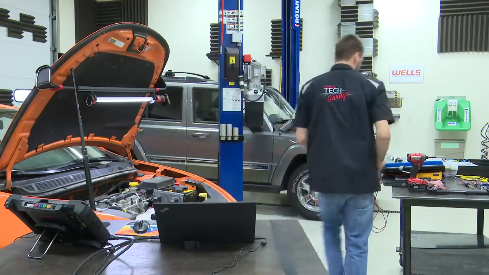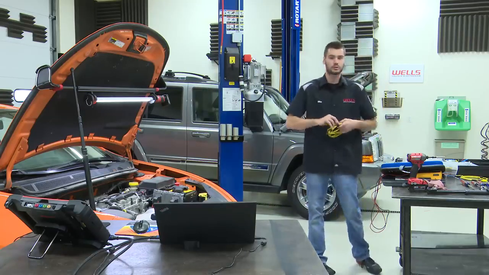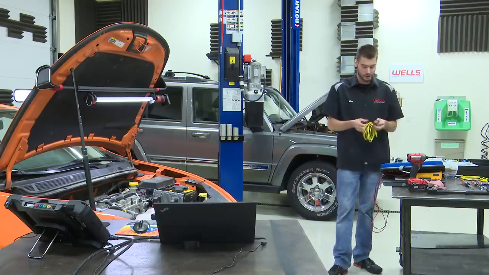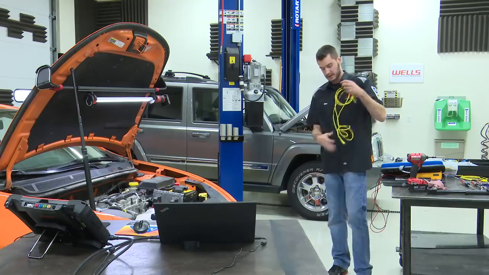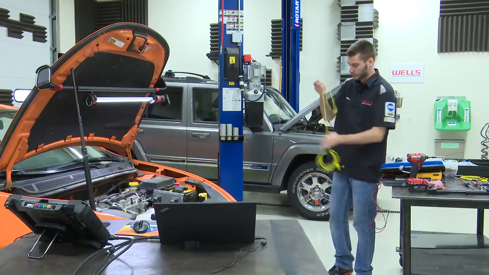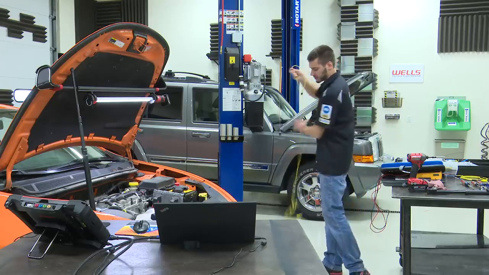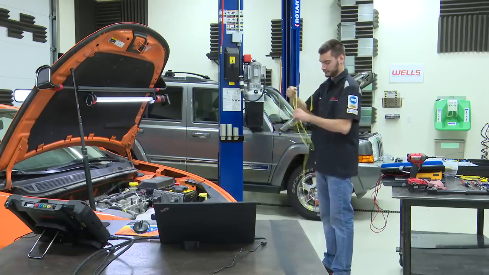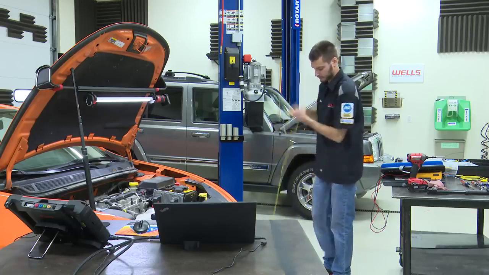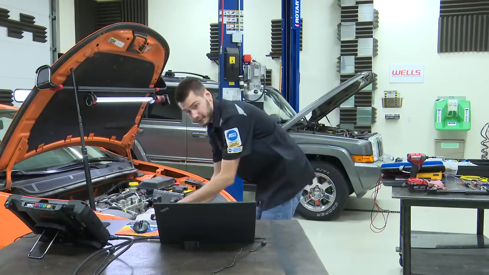All right, so I'm going to go ahead and hook up all 4 channels here, because we're going to use all 4 channels. We're going to monitor park, reverse, neutral, and drive on the scope, and see what we can see. See if we can prove that this transmission range switch has failed and is an intermittent problem.